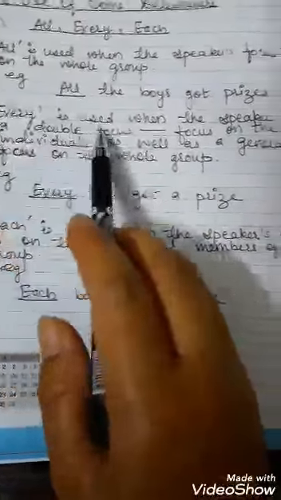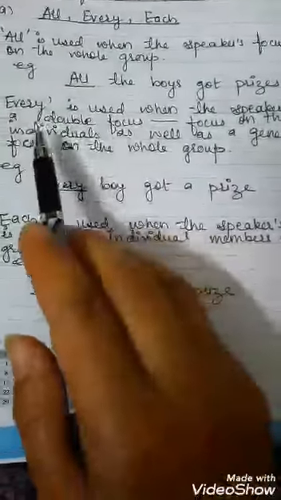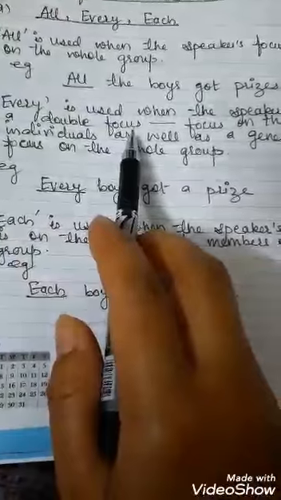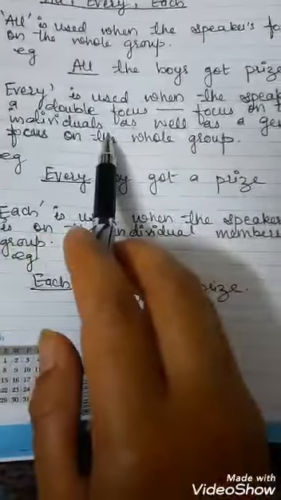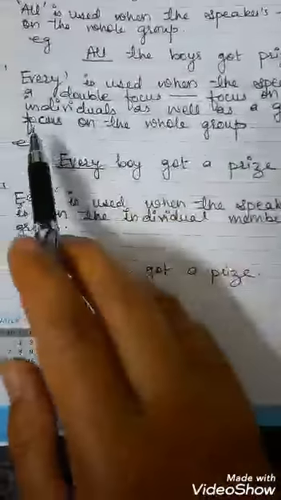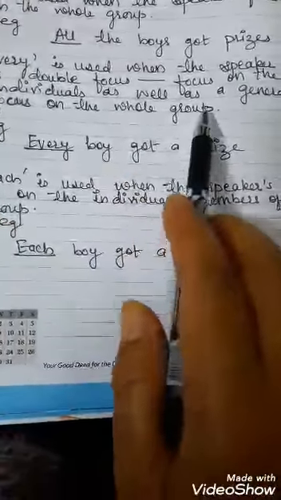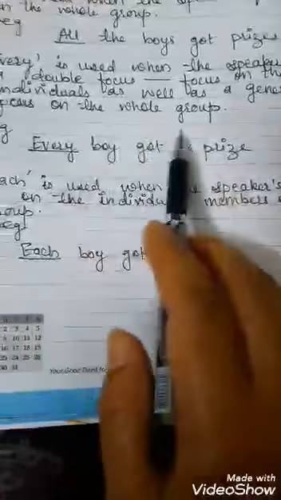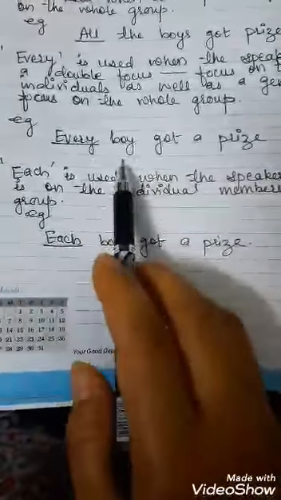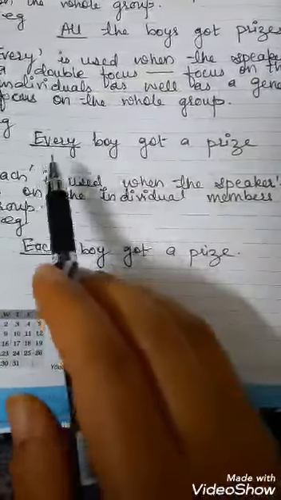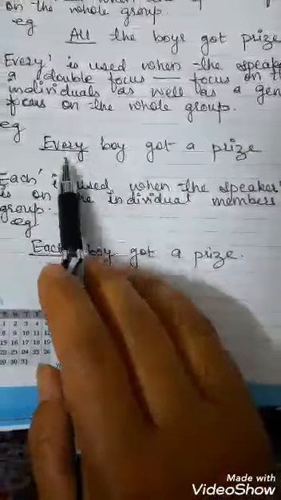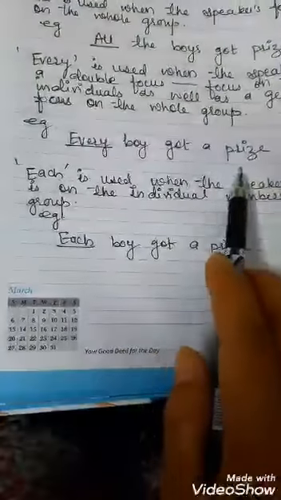Every is used when the speaker has a double focus, not just on the group: focus on the individuals as well as a general focus on the whole group. Every boy got a prize. That means he's talking about the whole group, but at the same time he's talking about every individual also. So, every boy got a prize.